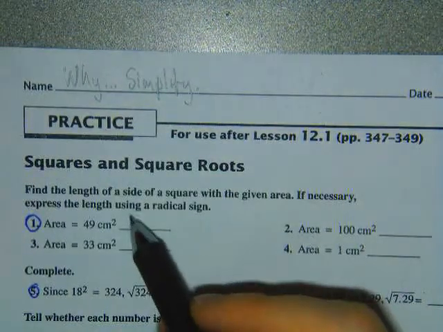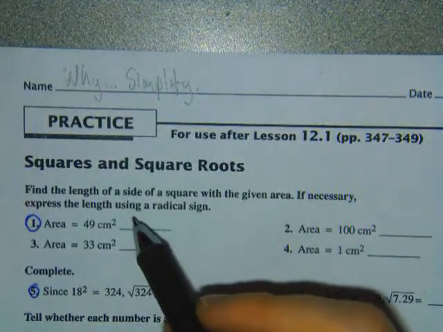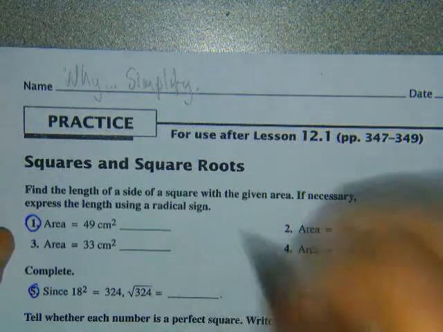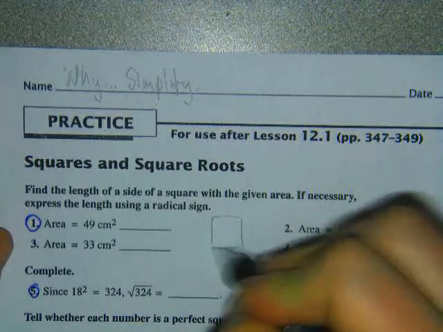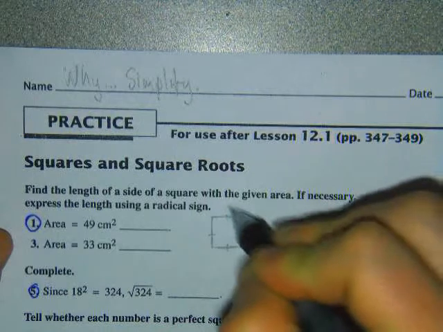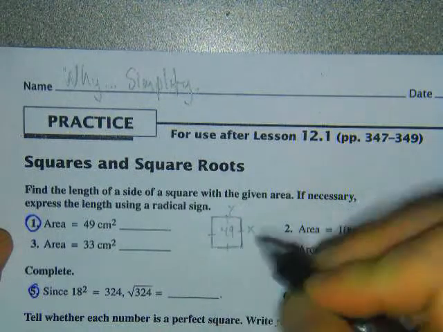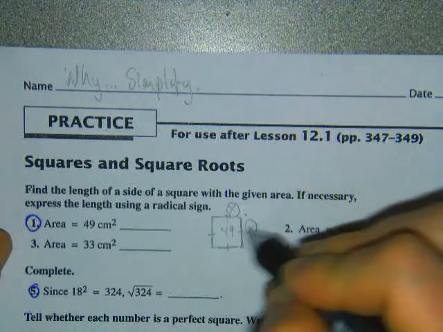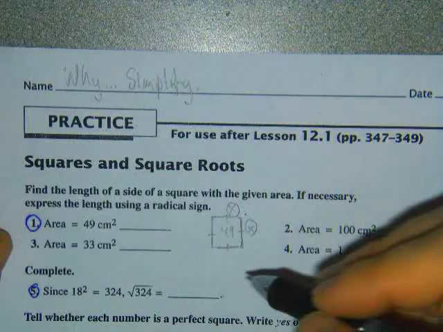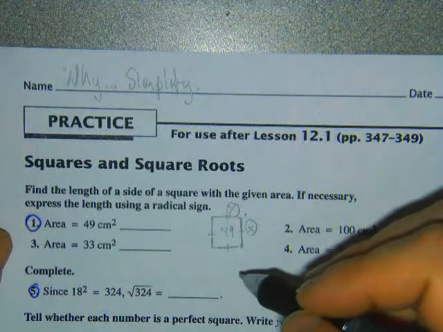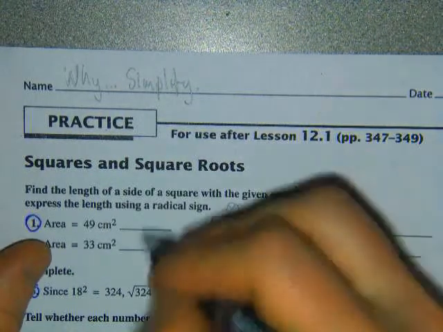So right here you've got a length of a square. All sides are the same. So the area is 49. So if I were to draw a picture, square, all sides are the same. If this is x, and that's 49. So what do I have to have here and here when I'm multiplying together to get 49? And they have to be the same. Well, it's not 5, it's not 6, it's not 8, it's not 10, it is 7.